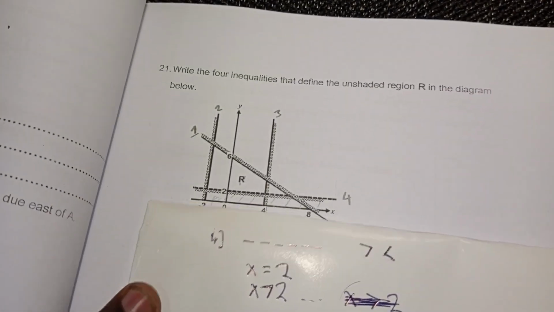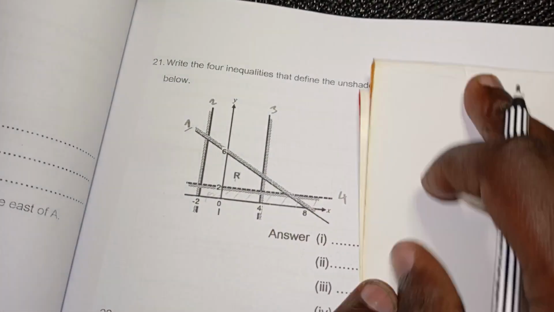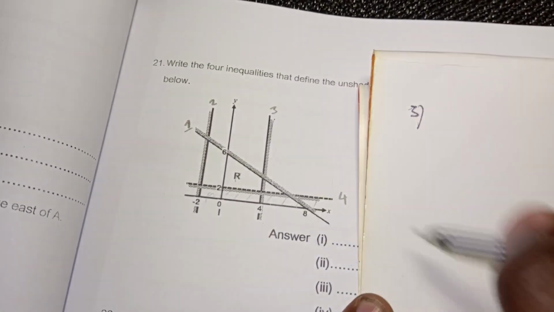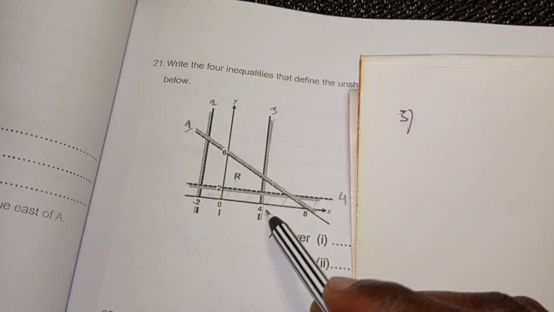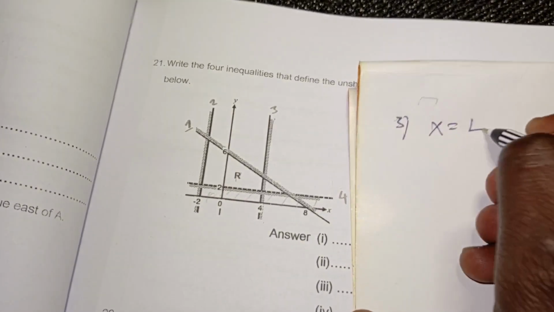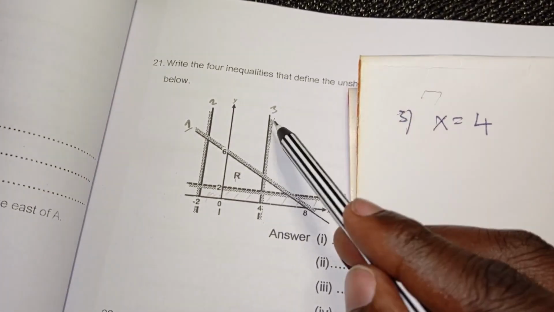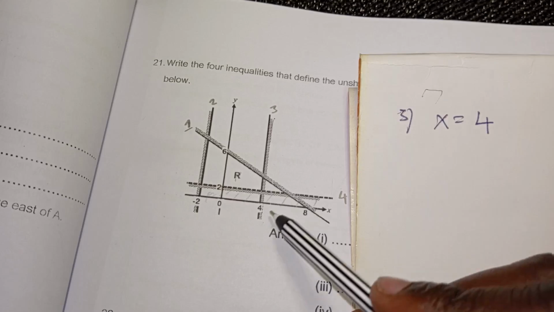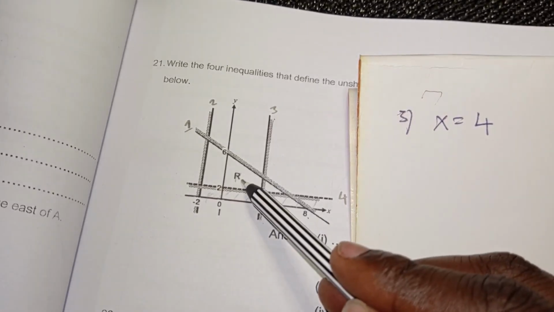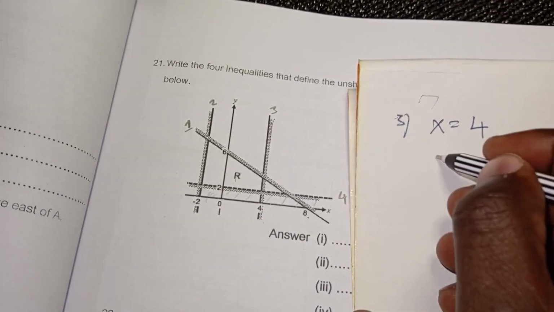So here we notice line 3. Line number 3 is this one here. That line is passing at x is equal to 4. They shaded this part, so all the numbers this side are greater, but since we are describing R, we will use the less than symbol.